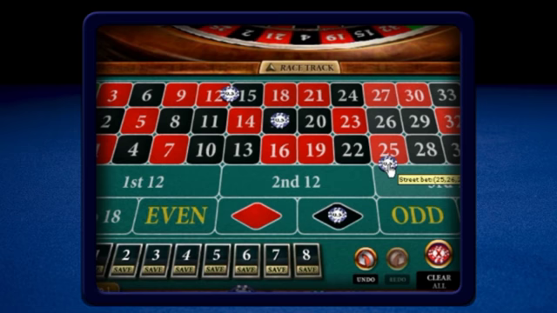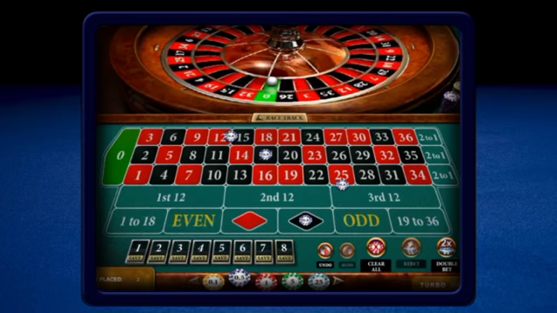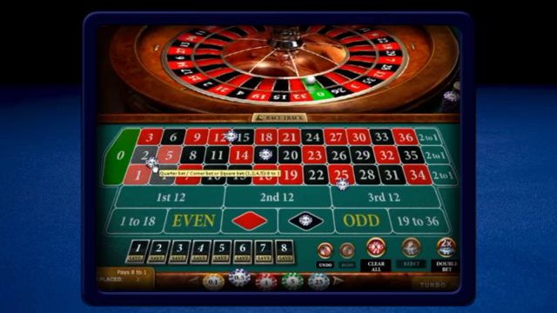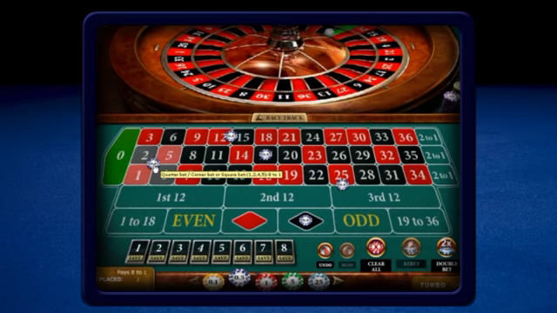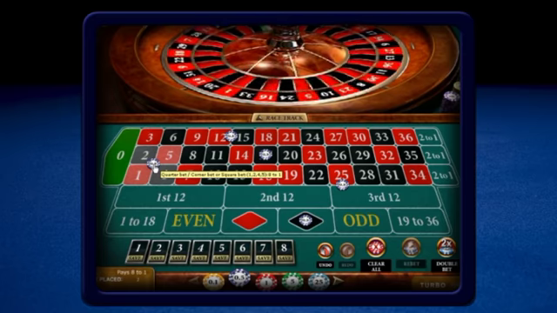A street bet is when you bet on three numbers in a row. Put the chip on the line at the end of the row of numbers you want to bet on to place the bet. This bet pays 11 to 1. A bet on four numbers whose corners all meet, like 1, 2, 4, and 5, is called a corner or square bet. It pays 8 to 1. Put the chip on the cross where the four numbers meet to place this bet, like this.